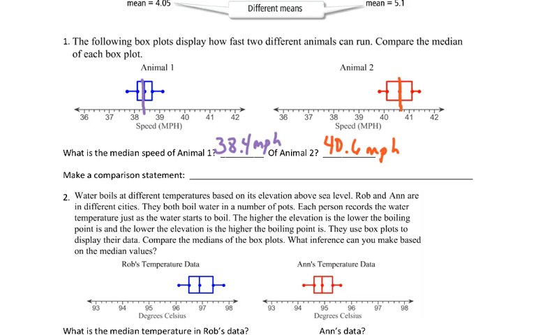So now it's time to make a comparison statement between the two animals using their medians. So I'm going to say that animal 2, right here, the speed of animal 2 is 2.4 miles per hour faster than animal 1. That's my comparison statement. Alright, let's move on to number 2.